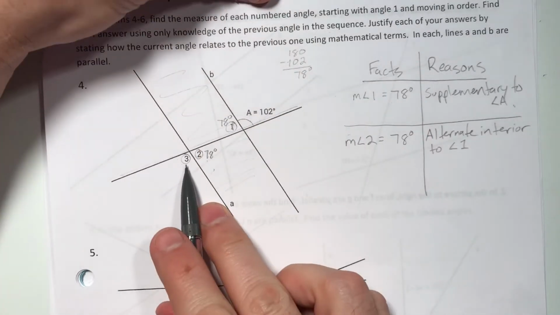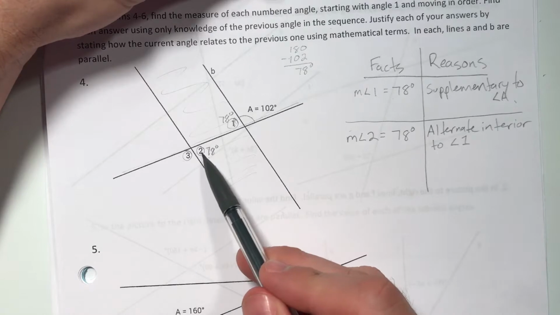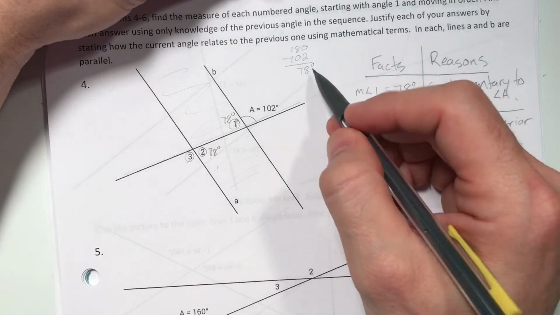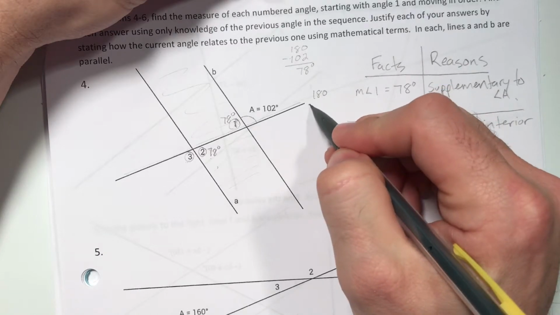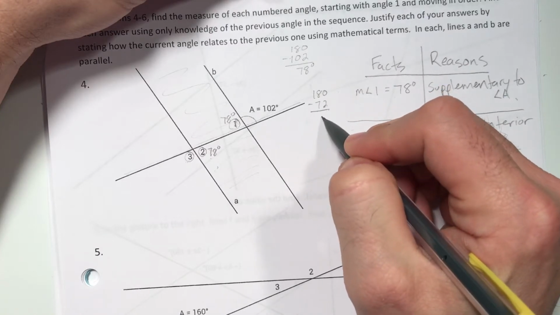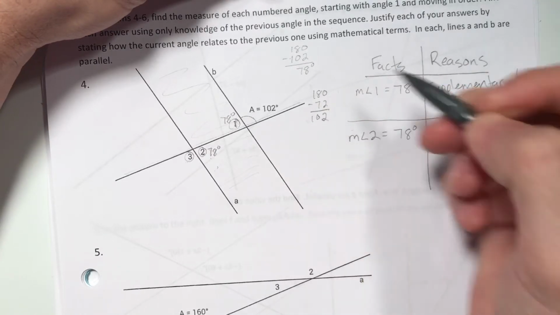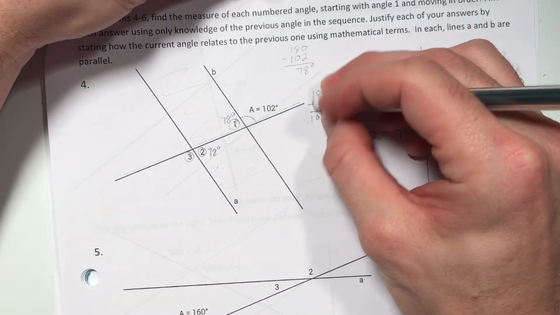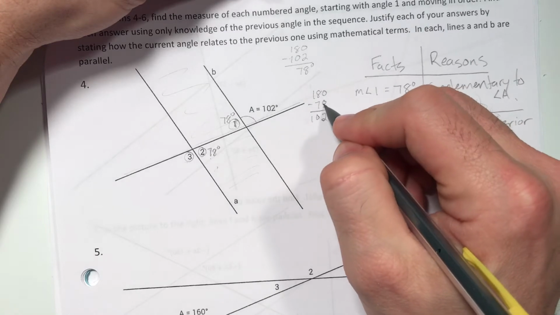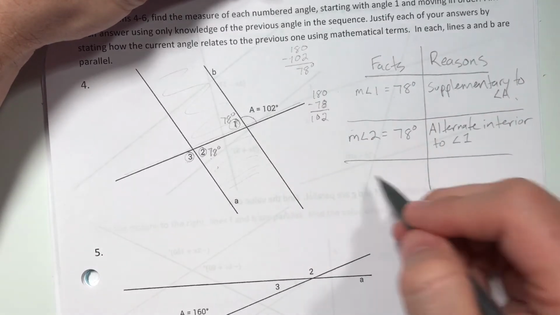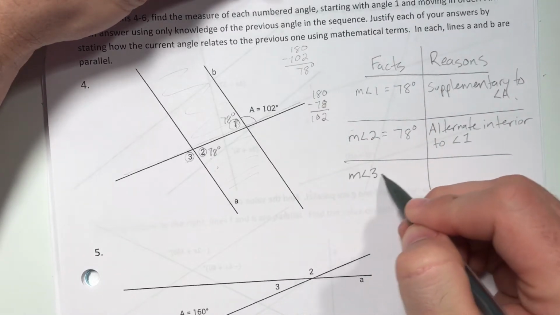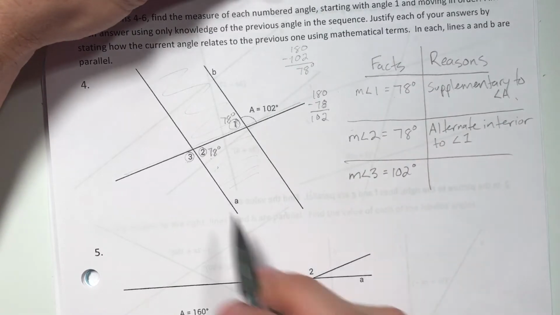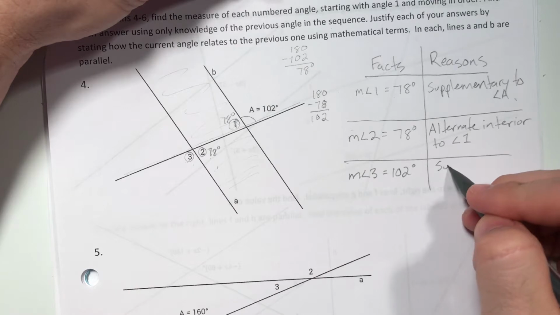All right, what about angle 3? Well, look, you got to use angle 2 here. It is supplementary. So again, 180 minus 78, which is 102. Okay, so the measure of angle 3 is equal to 102. Why? Because it's supplementary to 2.